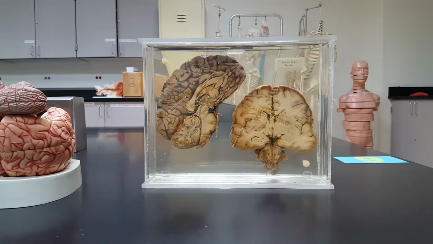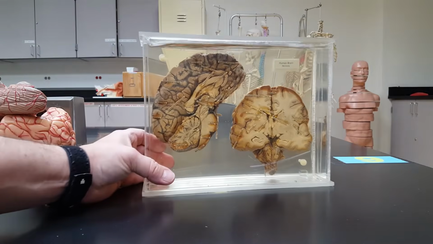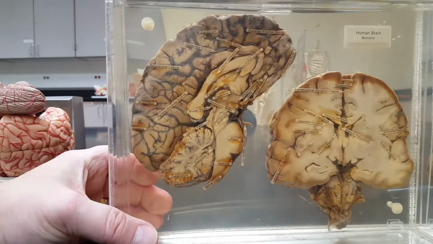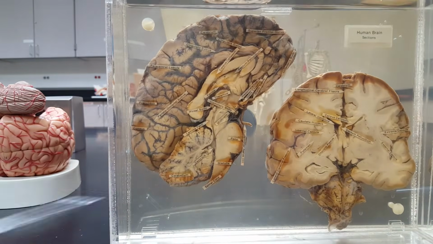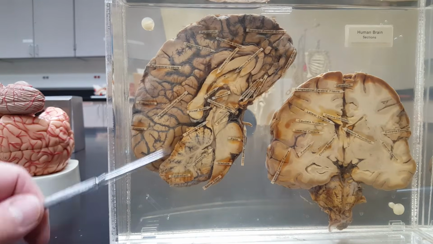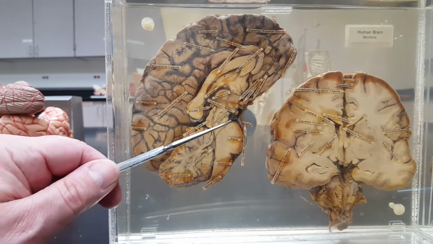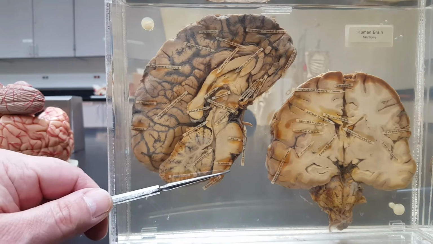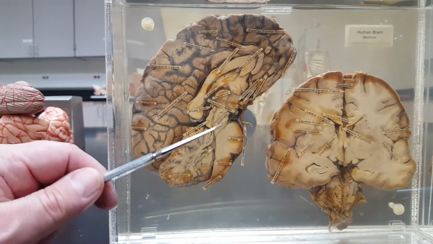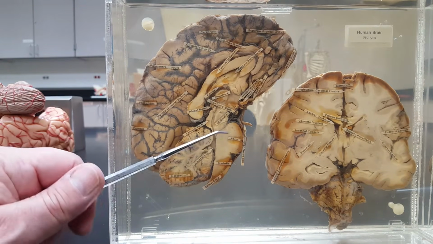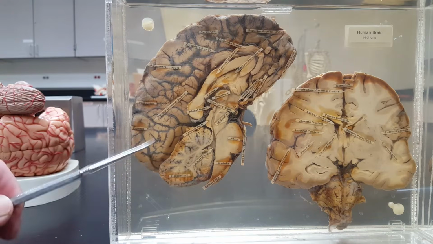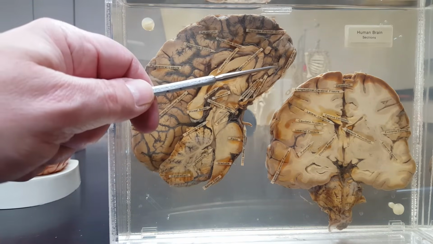I can see the same thing right here. Notice the cerebellum, the lighter colored brain stem because it's mostly wiring. Those myelin sheaths, those Schwann cells are lighter in color. And then the cerebrum.